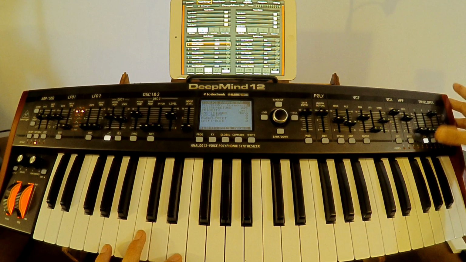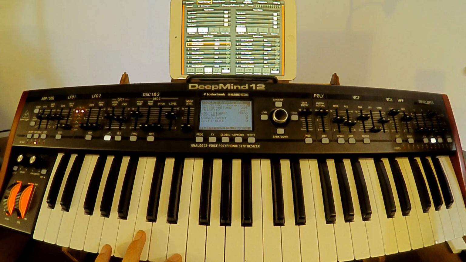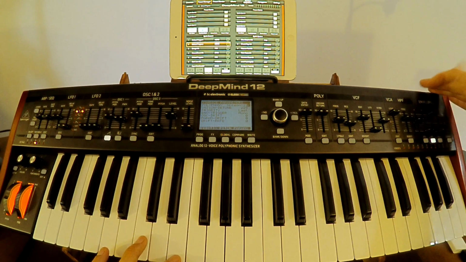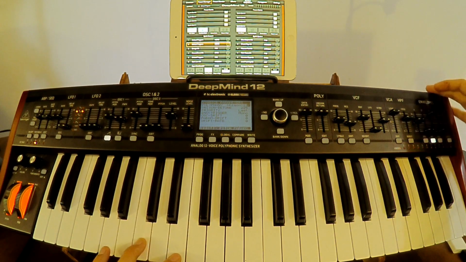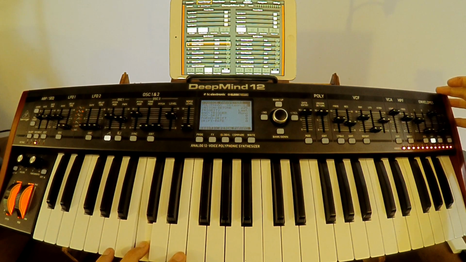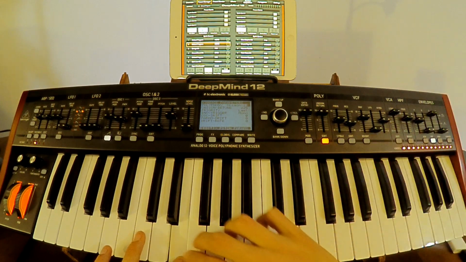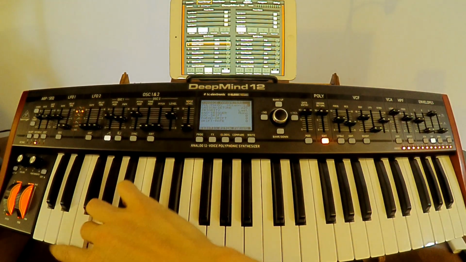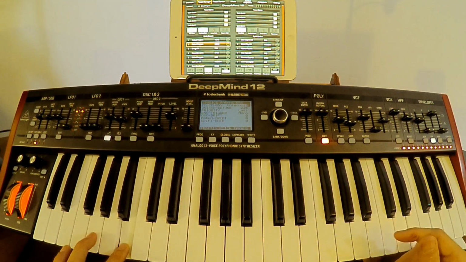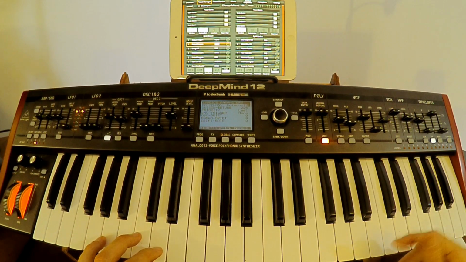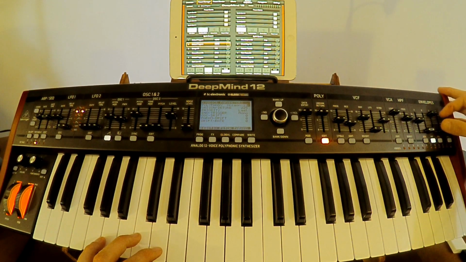Now the envelope, I'm going to use the filter envelope and I'm going to bring up the attack. What an amazing envelope this has. Okay, this has a really good release time as well.